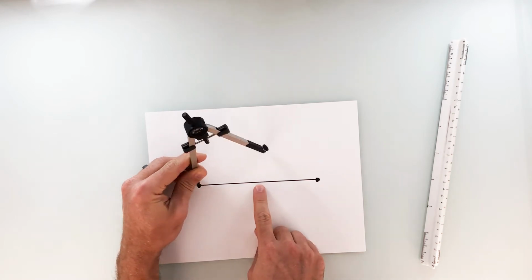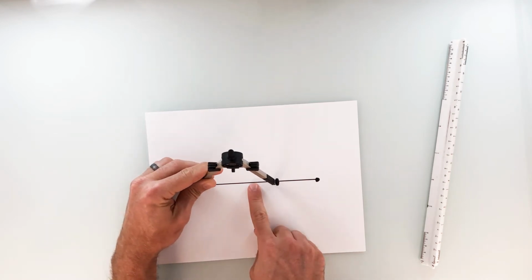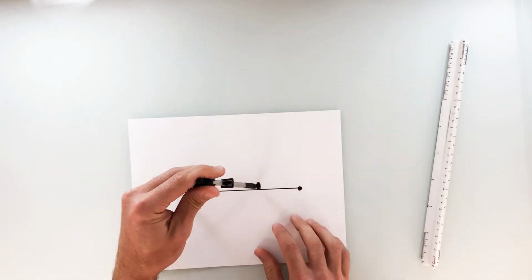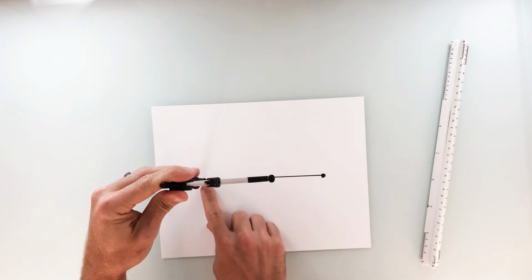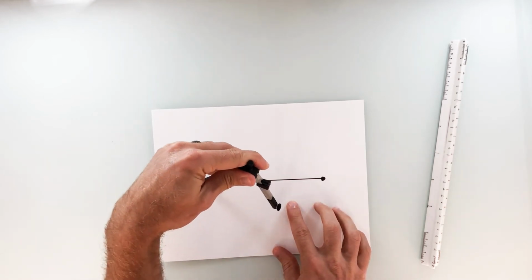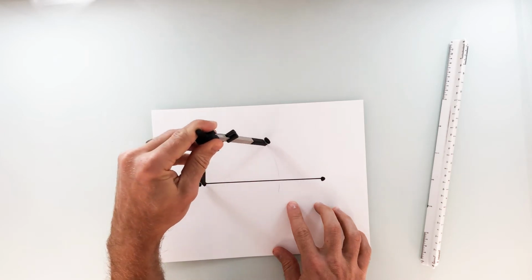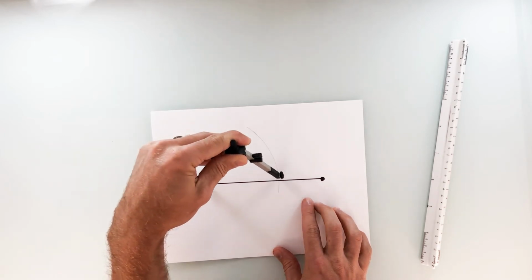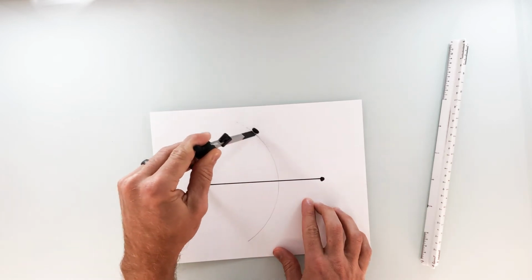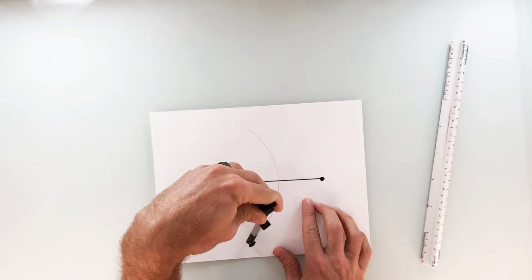If the midpoint's around right here, you can see my marking side of my compass is a little bit over. Once I have that, I'm going to put one point on the endpoint and make an arc that goes above and below the segment. So make a good arc here, above and below.